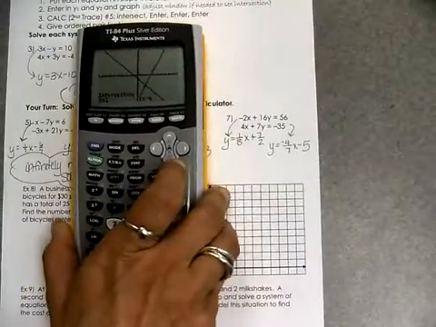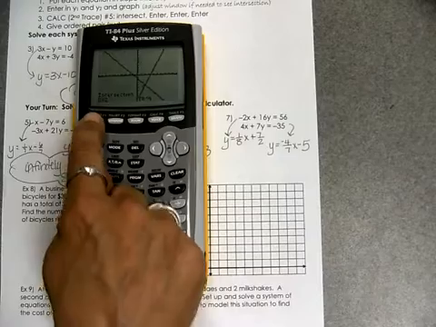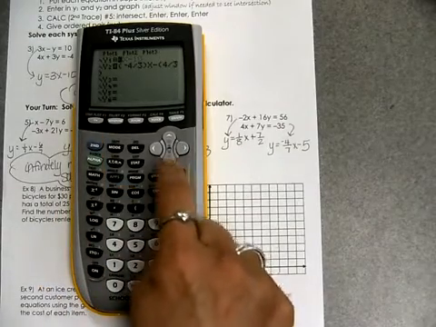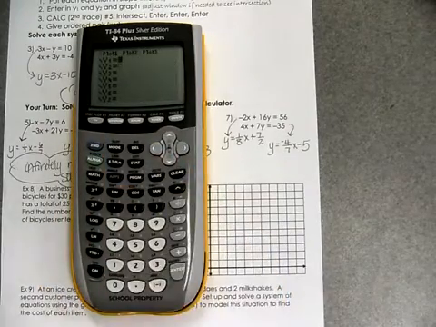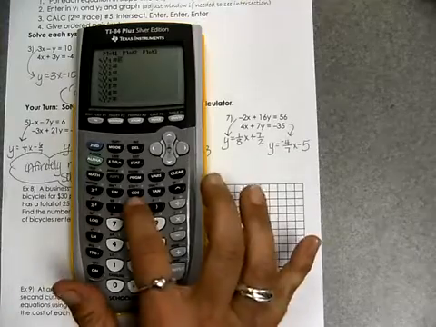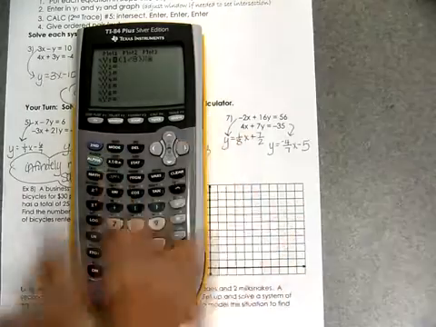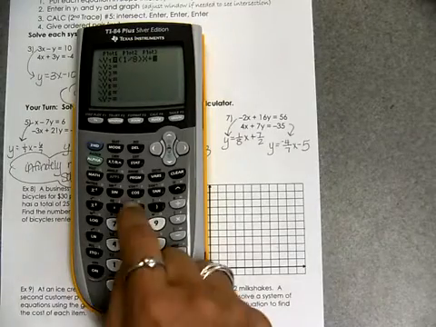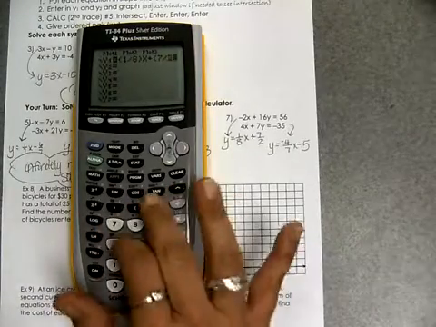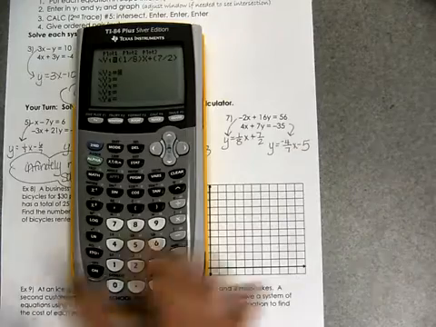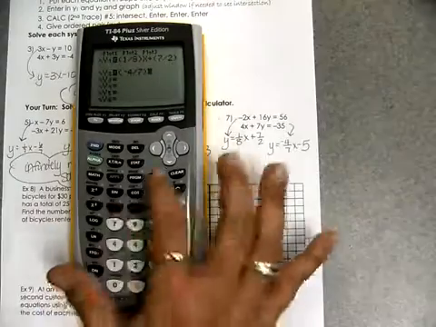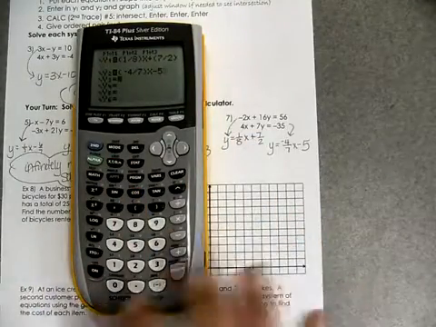So let's do that. Let's go back to our y equals, and let's clear those equations out. And let's put the new equations in. 1/8 x plus 7 over 2, and negative 4/7 x minus 5.